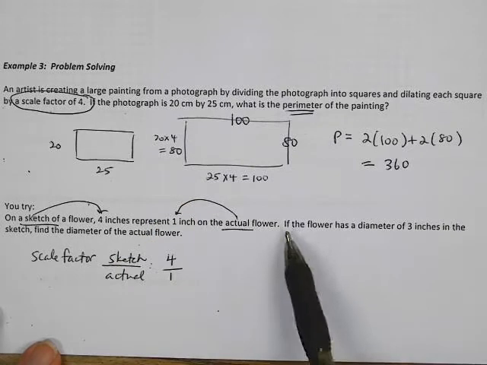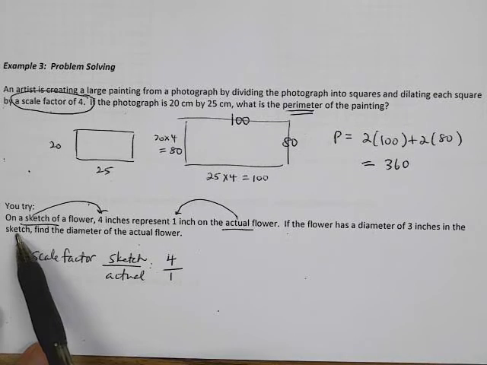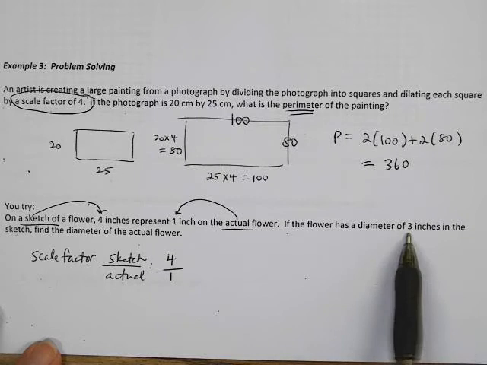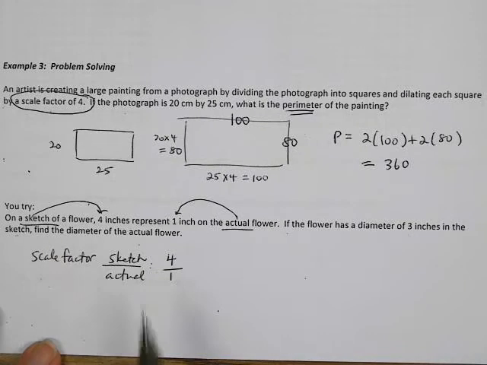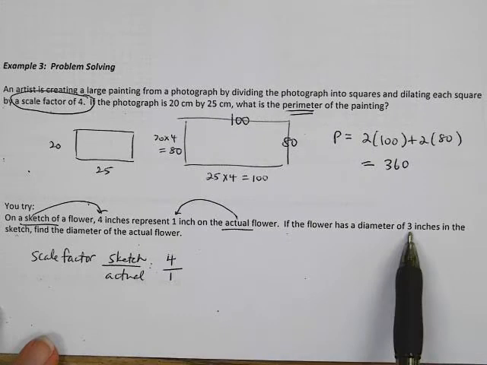Then it says if the flower has a diameter of 3 inches in the sketch, so the sketch has a measurement of 3, what's the actual? All right, so that means when we multiplied something by 4, we ended up with 3 inches.